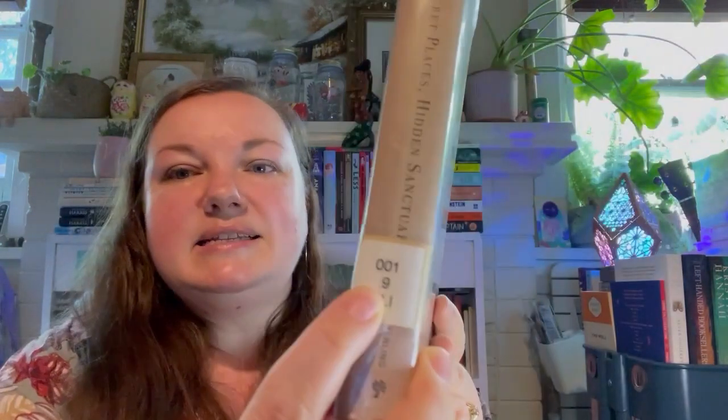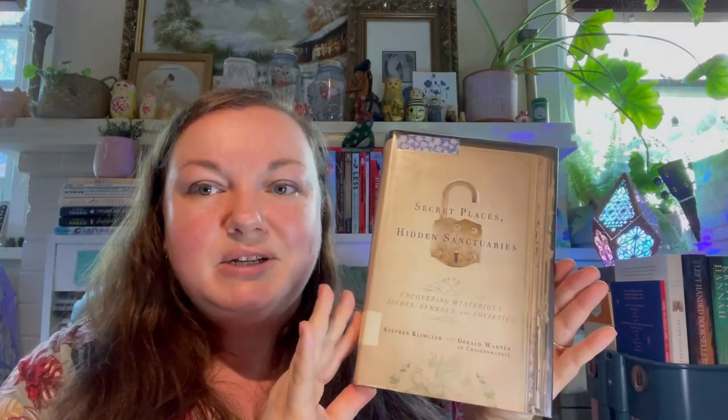I'll stop looking at my iPad now, and we'll go on to showing you some of the books that I found at this library, and then showing you the book or books I might have in my actual collection that I can include in this section. So first of all, I found this book. This is Secret Places, Hidden Sanctuaries, Uncovering Mysterious Sites, Symbols, and Societies. The call number for this one is 001.9. I think this will be a really interesting book to pick up.